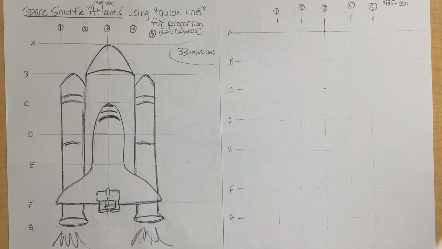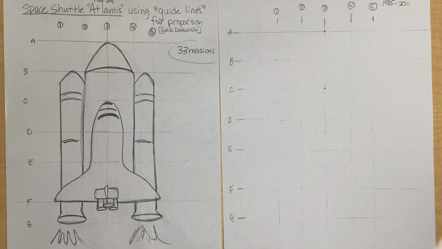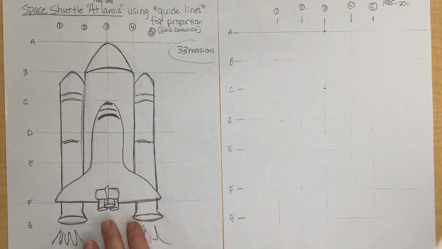Today we are going to learn how to draw the space shuttle. Most of the space shuttles do look the same, but we're focusing on Space Shuttle Atlantis because this was the last space shuttle that the United States flew. This space shuttle served between 1985 and 2011, but it did retire in 2011, and currently it is at the Kennedy Space Center in Cocoa, Florida. So if you ever go up there to see the Space Center, you will see the shuttle.